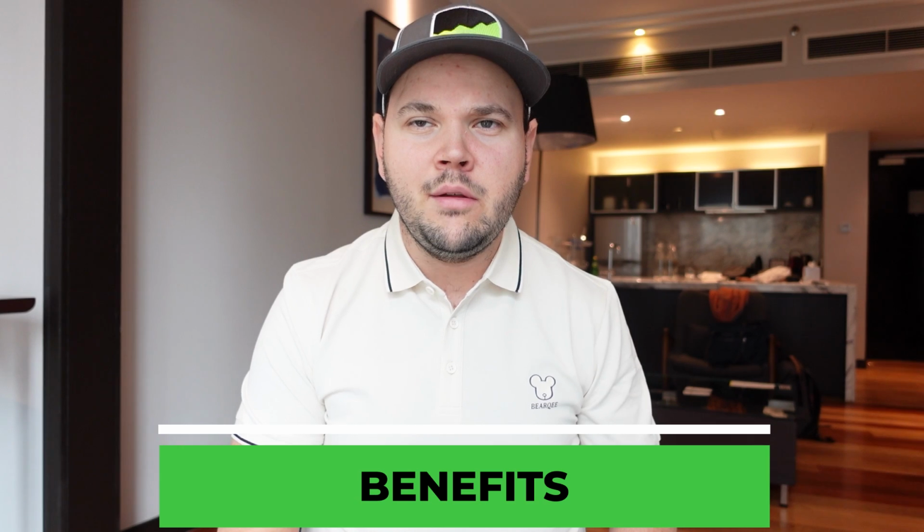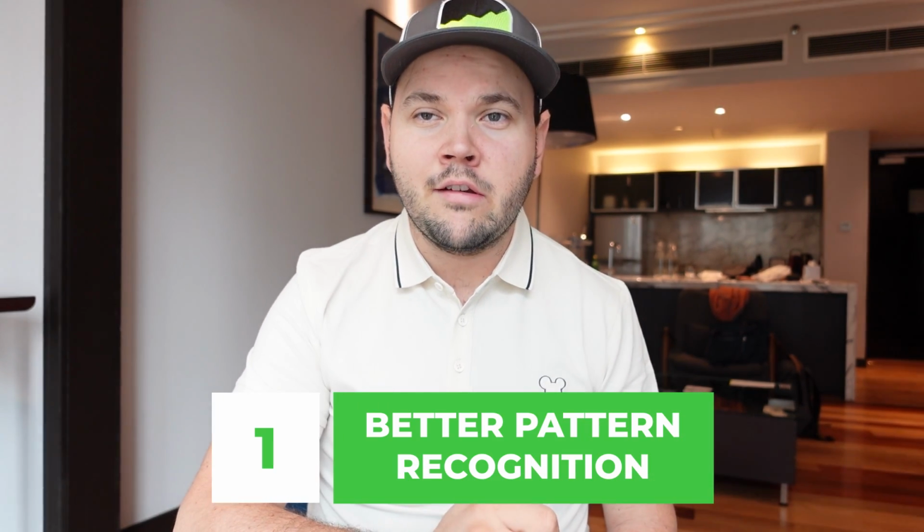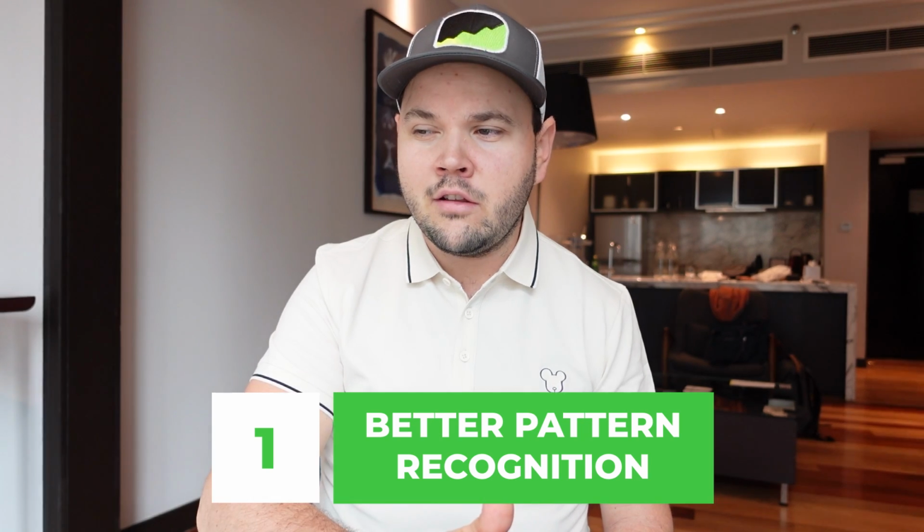Right, so let's start with the benefits and then maybe the cons of trading only one currency pair. The first benefit is you're a lot better at recognizing patterns in the market. If you see the same chart every day, with only one pair, it's a lot faster to look at the chart, see the patterns quickly, and get used to how the price on that specific pair moves.